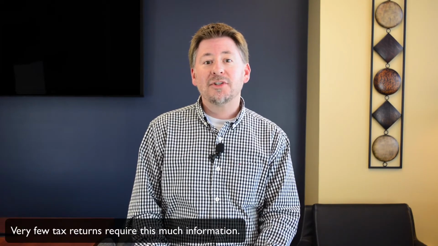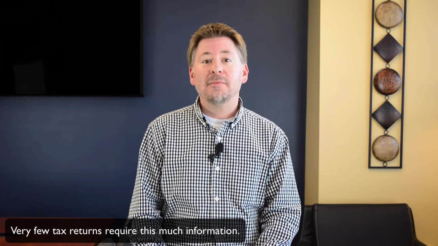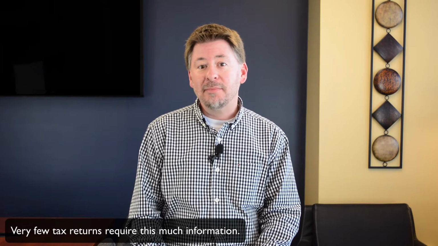Form 990 is a beast. There's hardly another tax return out there that requires as much information unless you start getting into publicly traded or multinational companies. And virtually no for-profit company with as little as $200,000 in gross revenue would ever have to disclose this much information. But that's the cost of transparency.